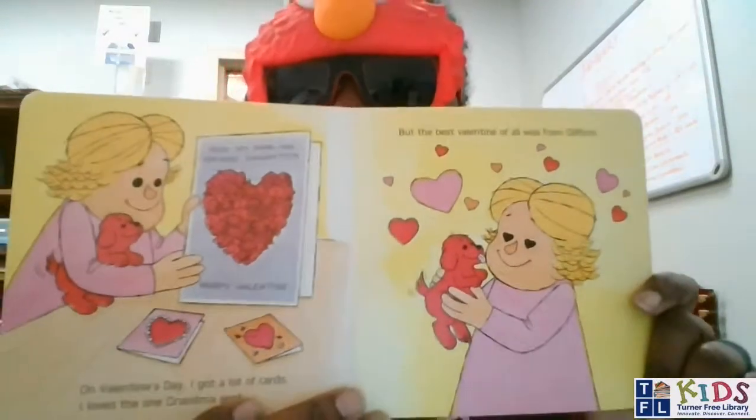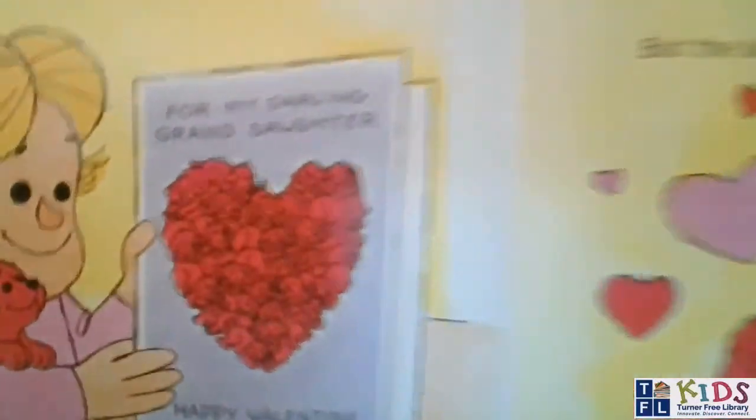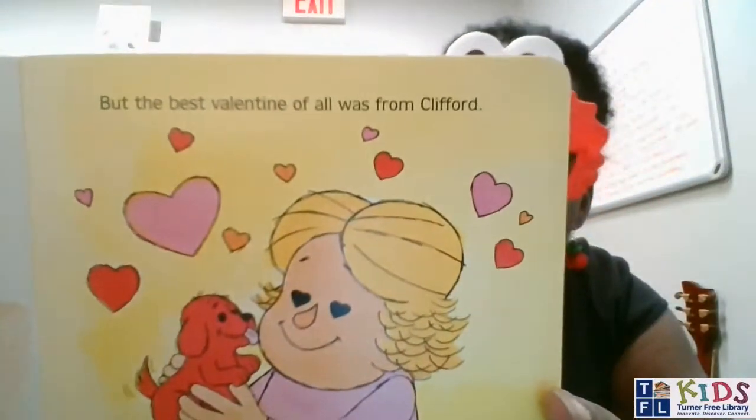Hurrah! On Valentine's Day, I got a lot of cards. I loved the one that Grandma sent. Oh, look at that. It's a bunch of little Cliffords that make up a heart. Oh, that's so cute. But the best Valentine of all was from Clifford.